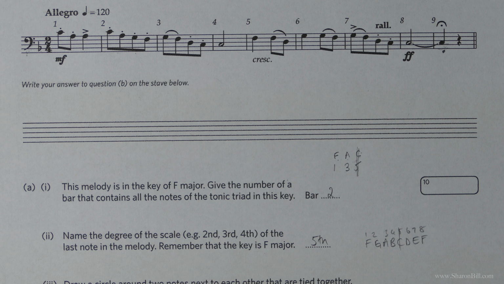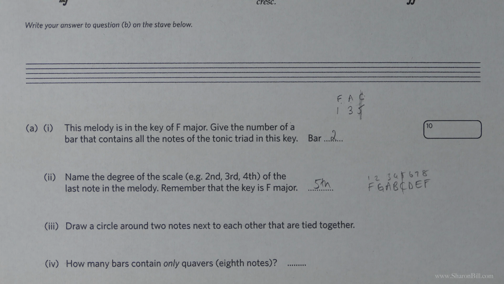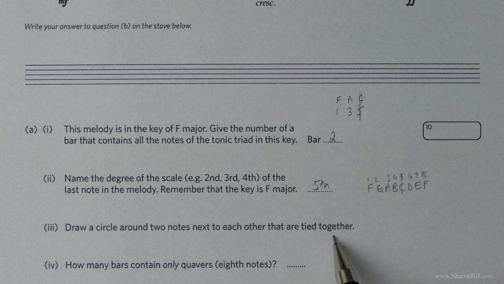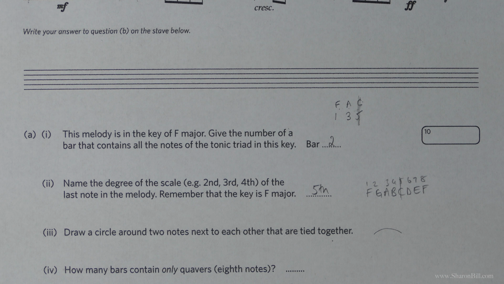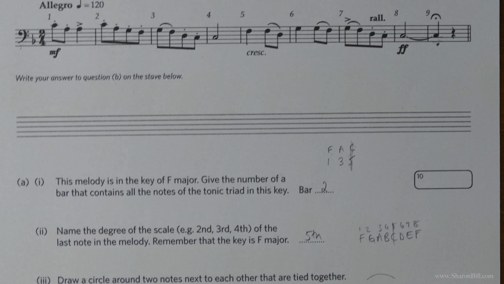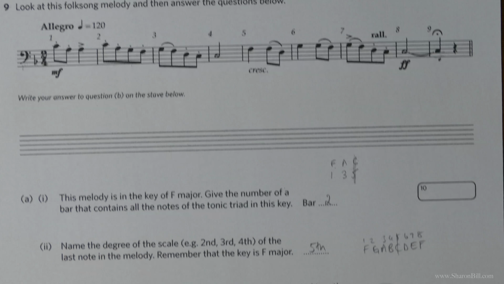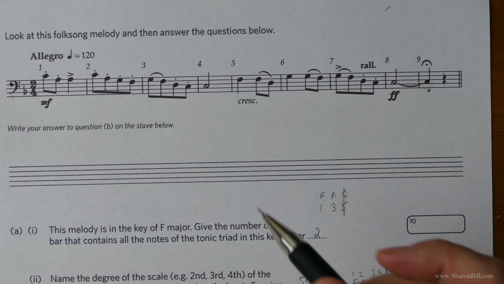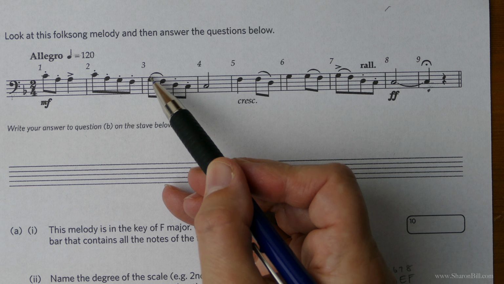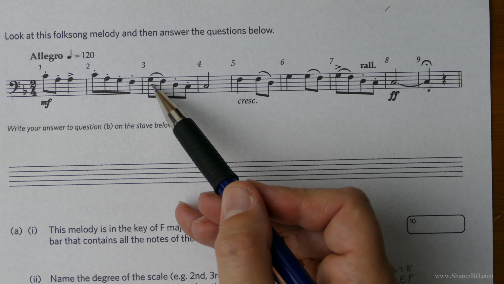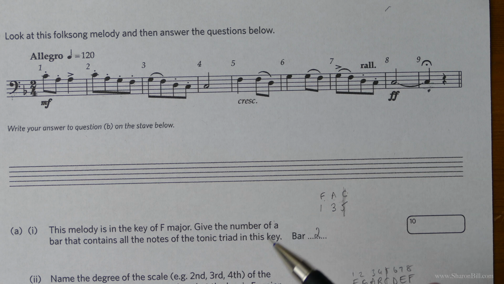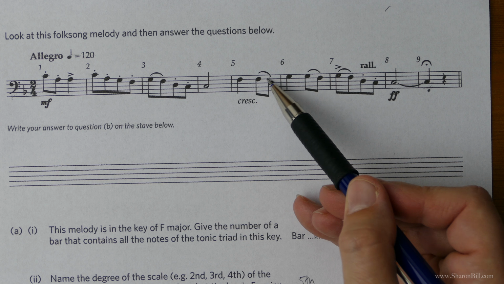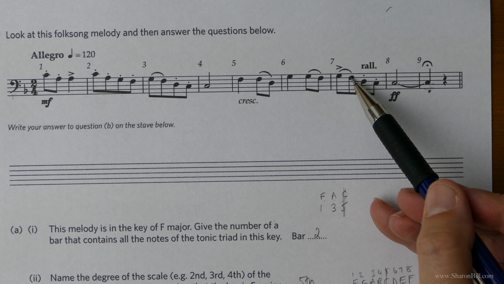That's that question completed. Now we need to draw a circle around two notes next to each other that are tied together. Now this is where we've got to be careful, because a tie is this shape, but so also is a slur. And so we need to be careful that we're looking for the symbol but correctly applied. So here it looks like that could be the answer, but that's not a tie, that's a slur, because it's two different notes, two different pitches, and that means play it smoothly. This is two different pitches, that means play it smoothly.